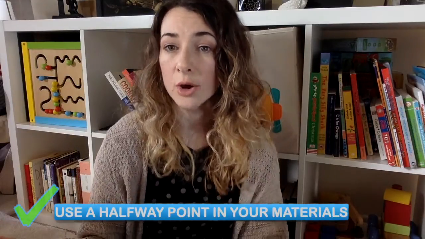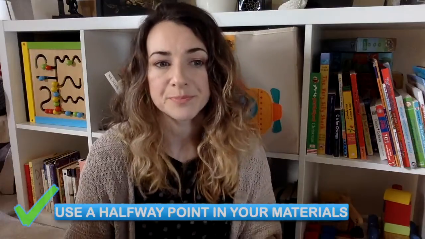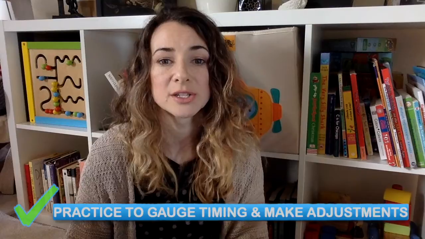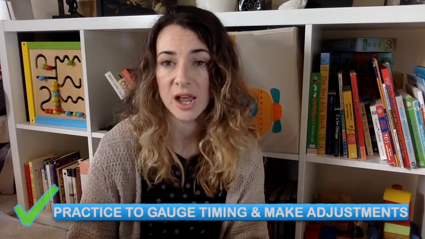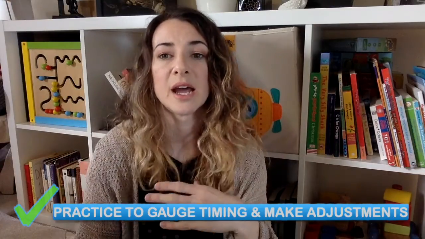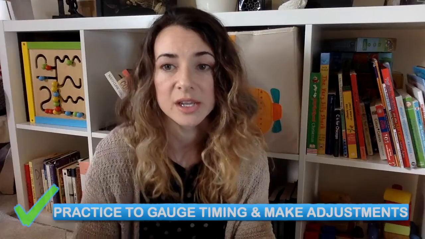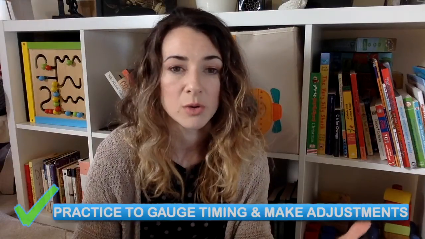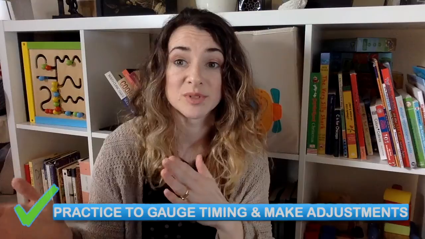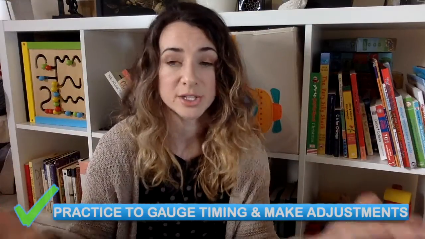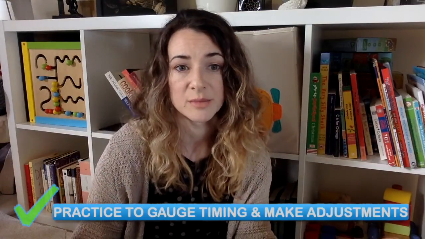Choose a halfway point in your class so you can look at where you're at with your materials and decide if you should slow down or speed up your lesson. If you're using new materials, then I know it can be harder to gauge how long it can take the first time. It can be hard to decide how long to spend on each activity. It can be difficult to know how long it takes from start to finish until you've had a chance to do it and practice it a few times.